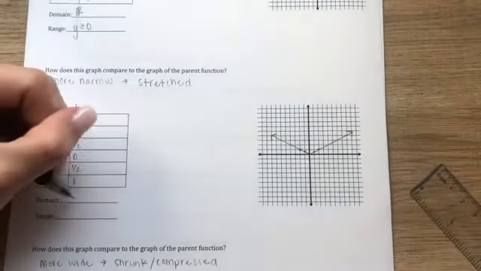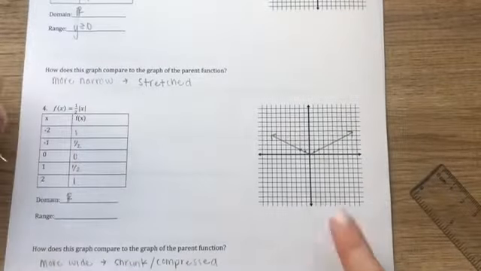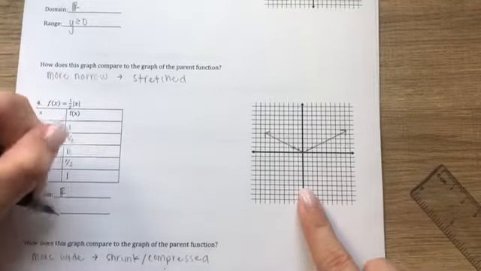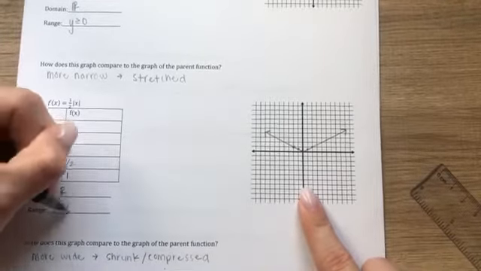So domain, still all real numbers, and then range, my lowest point is still y equals 0. It has not been shifted up or down at all. So my range is y is greater than or equal to 0.